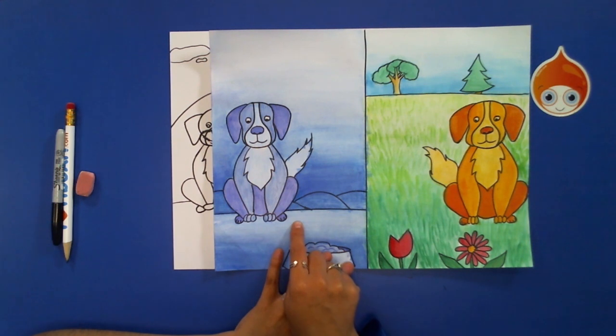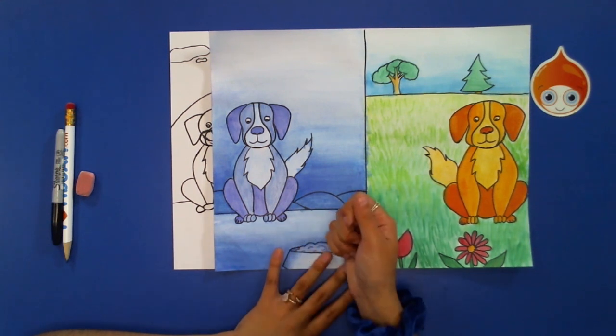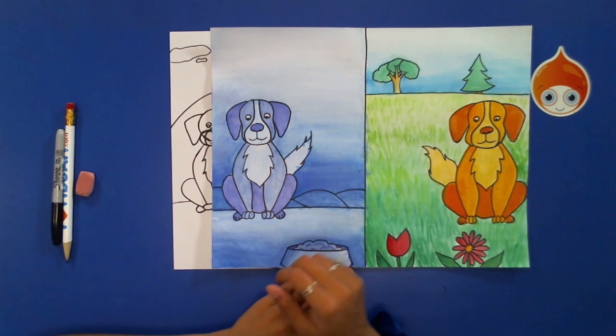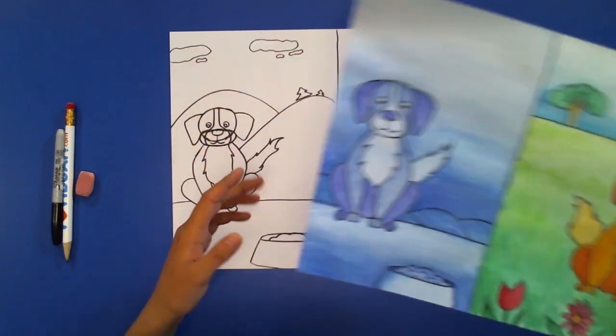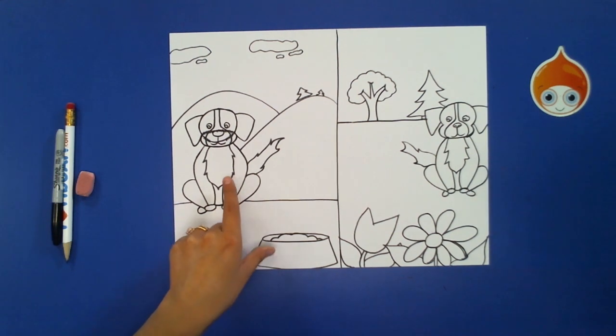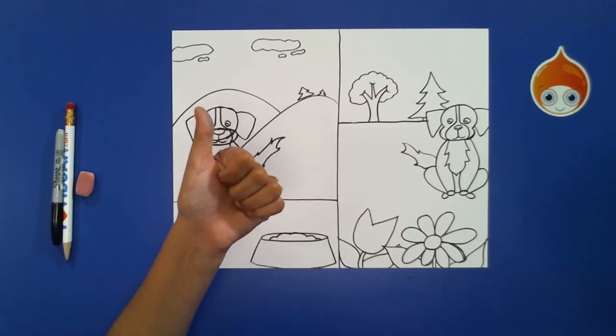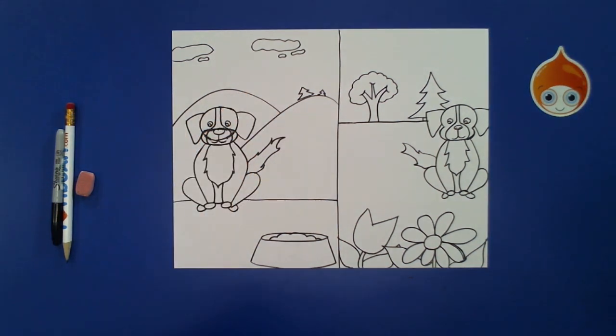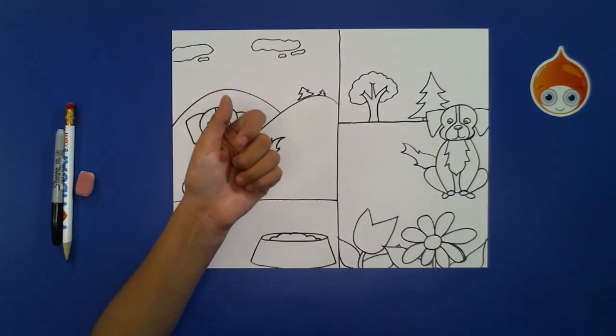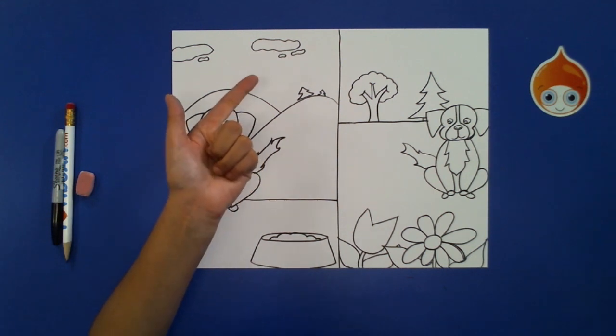And then I used watercolors for my larger areas. If I were to use color pencil in my large area, that would take me a very long time, and that may also start to hurt my hand a little bit because it's such a big area. So think about what mediums would be best for those smaller areas. That would be color pencil, oil pastel, or markers.